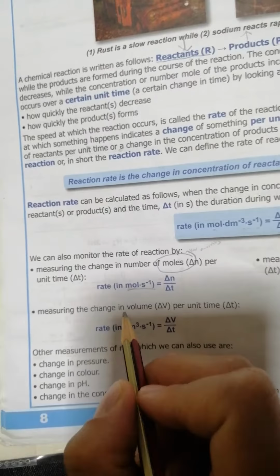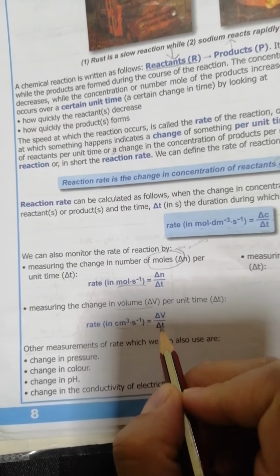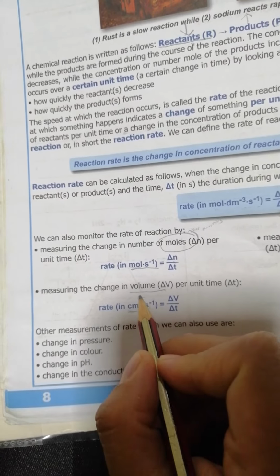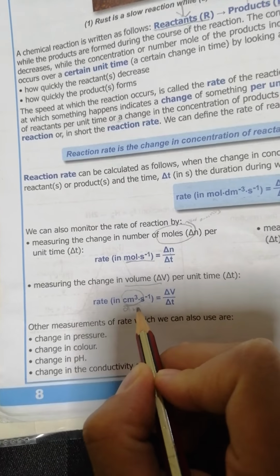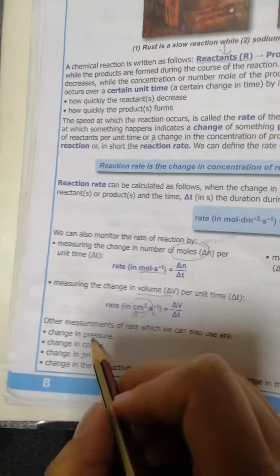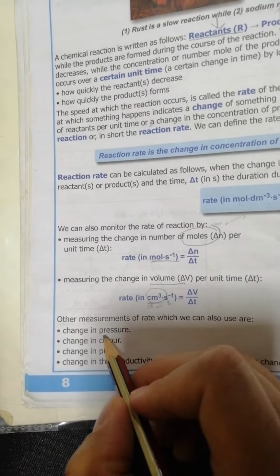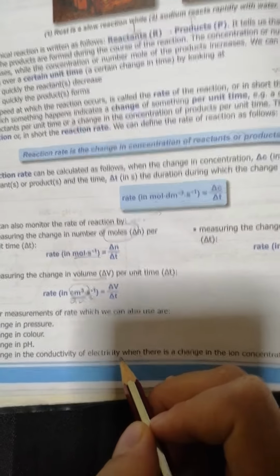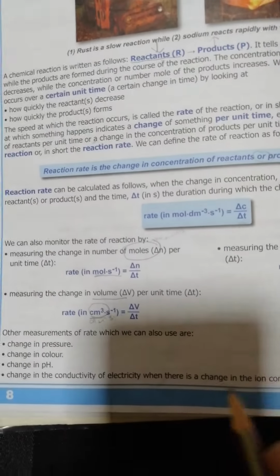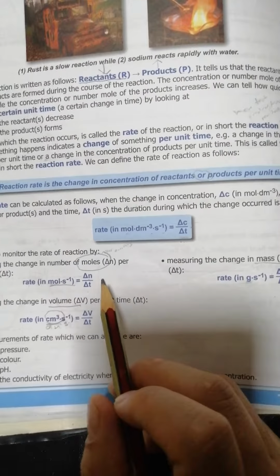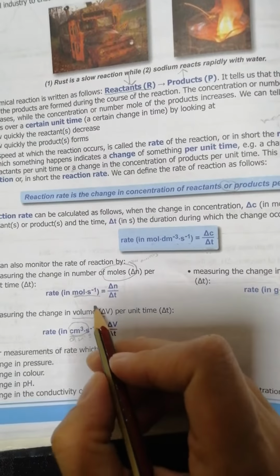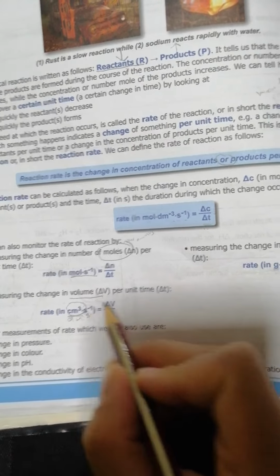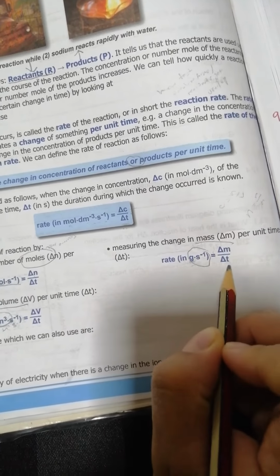And then the next way you can do it is with volume. So it will be change in volume over change in time, which will be in centimeter cubed per second. But volume is not always in centimeter cubed. Sometimes it can be in decimeter cubed also. And then there are other ways you can measure rate of reaction, which is change in pressure, change in color, pH, or conductivity of electricity, depending on what you're using. But the most common one is concentration. And it doesn't matter which one you use, whether it's moles, concentration, mass, or volume, the units will always be something per second. It's all second to the minus 1 because it's always divided by time.